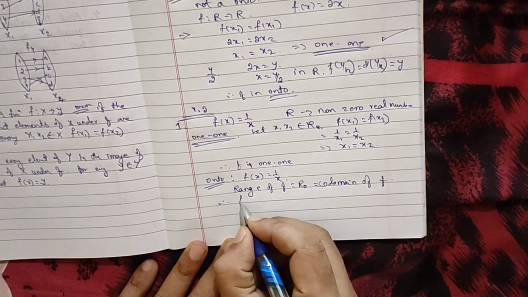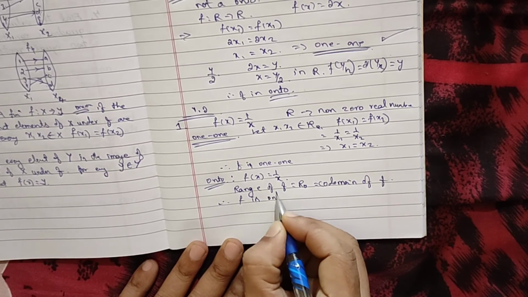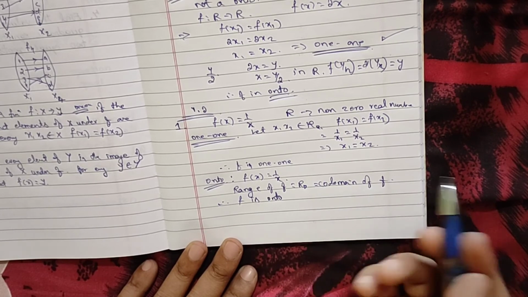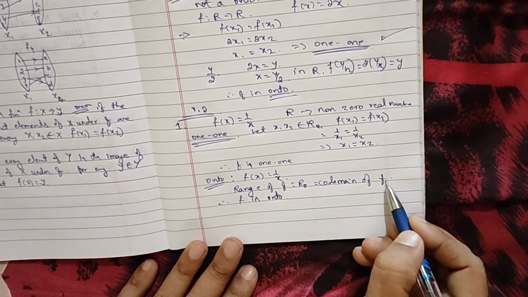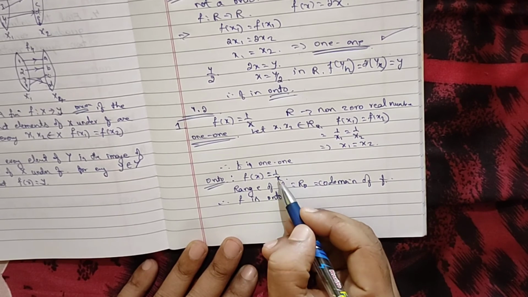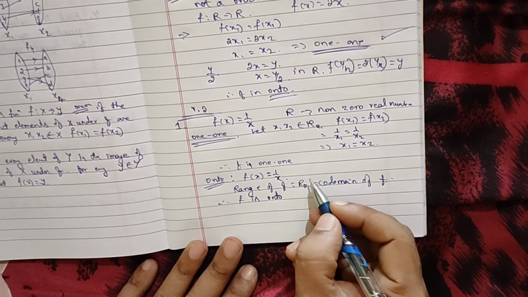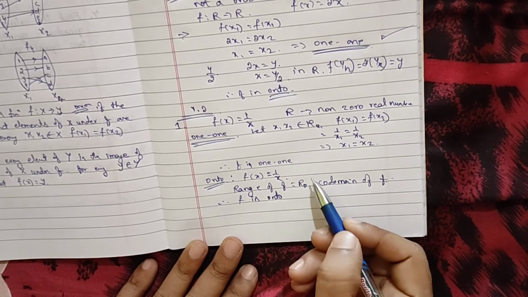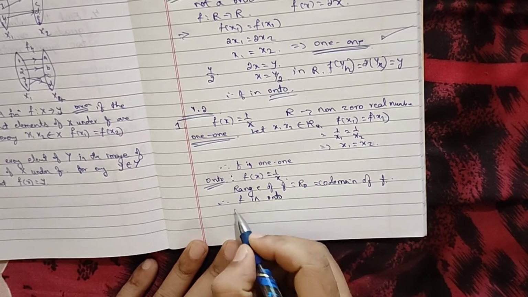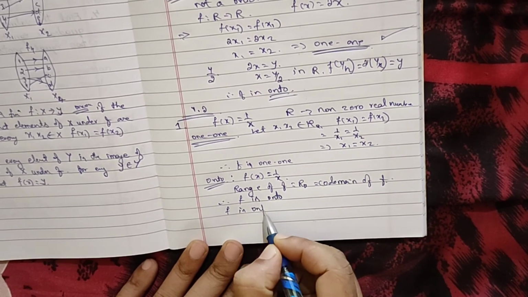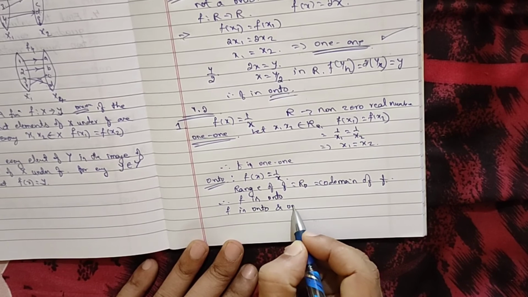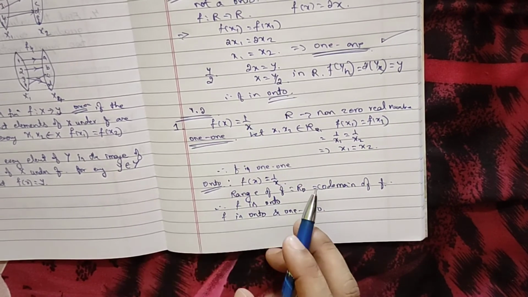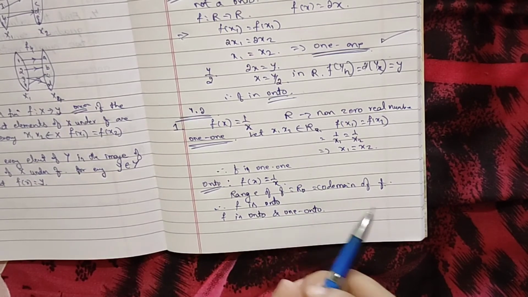Therefore f is onto. Here we consider f of x equals y, then 1 by x equals y, so y equals 1 by x, and we get x equals 1 by y. So f is onto and 1-1. Clear? Both are satisfied.